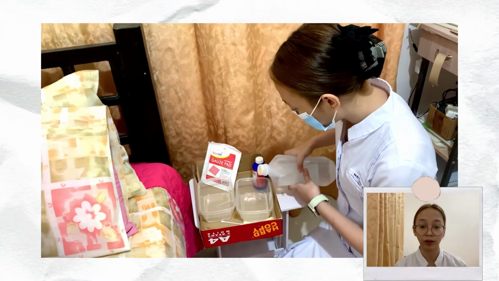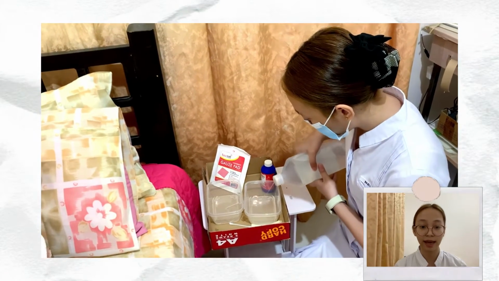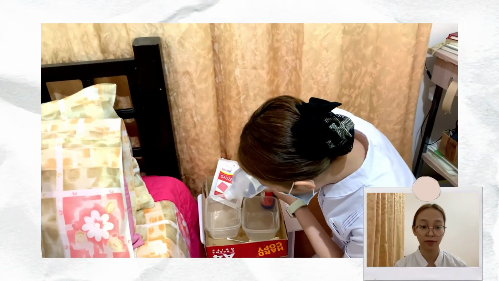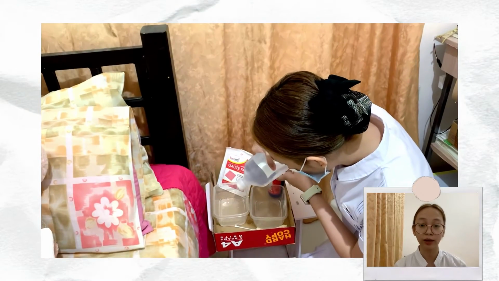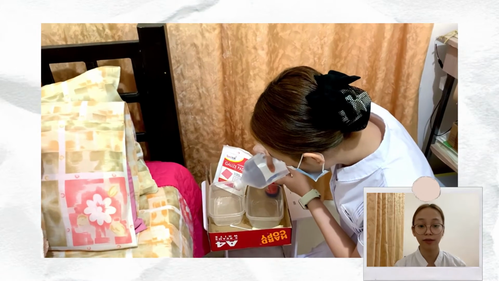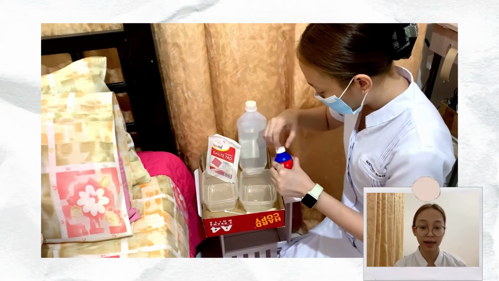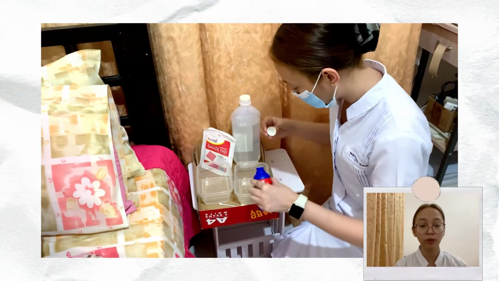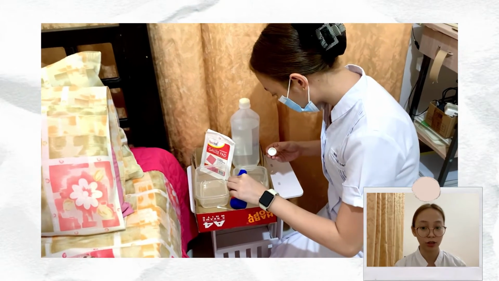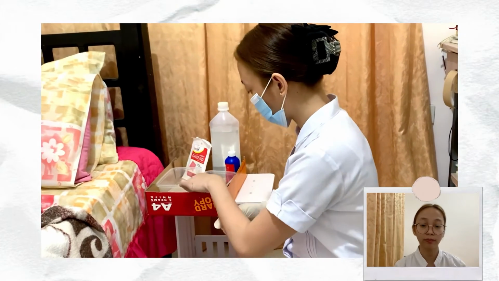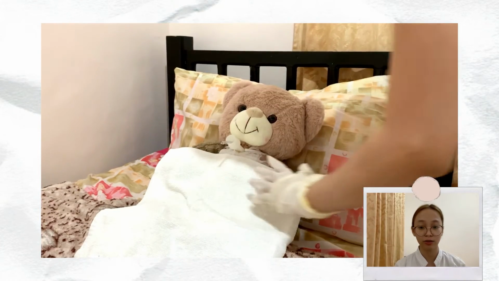Mix sterile water or plain NSS and H2O2 in one basin 50-50. Be sure it will fill 0.5 inch of the basin. Add another plain NSS in another basin that will fill at least half inch. Number 12, perform gloving. Cleaning the tracheostomy.